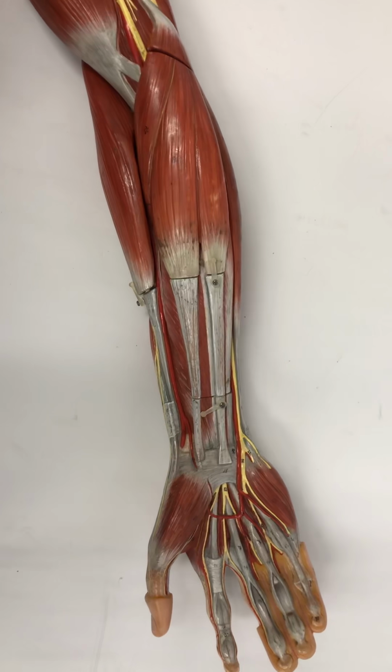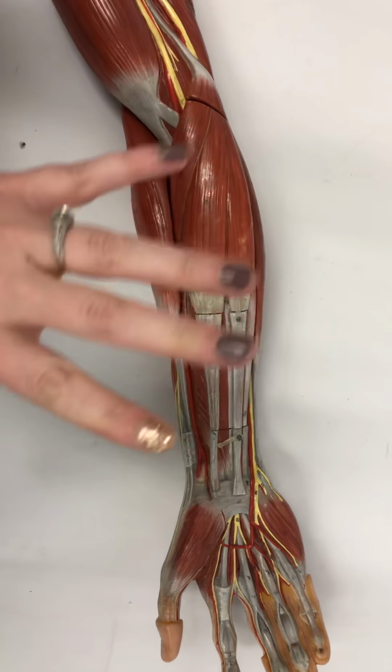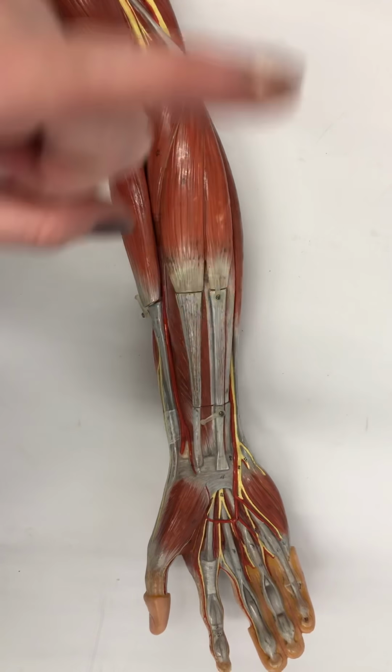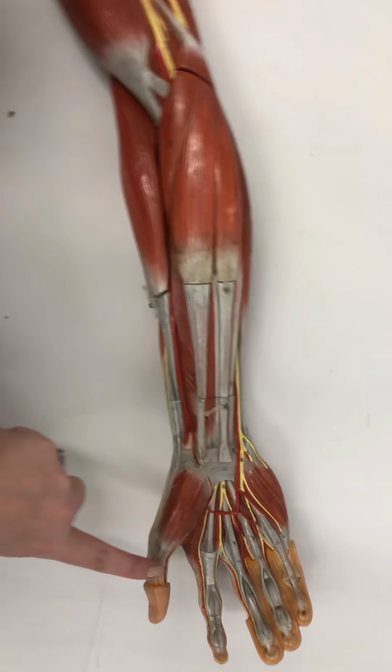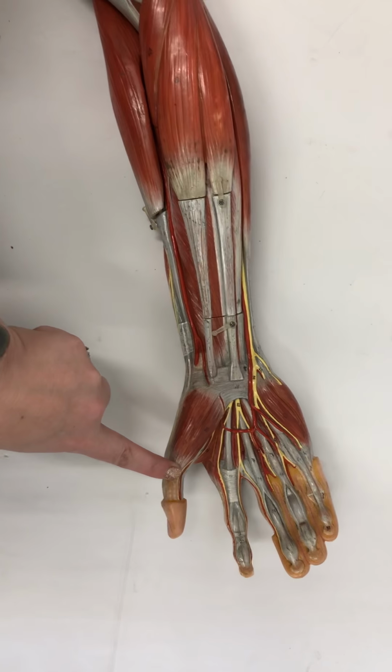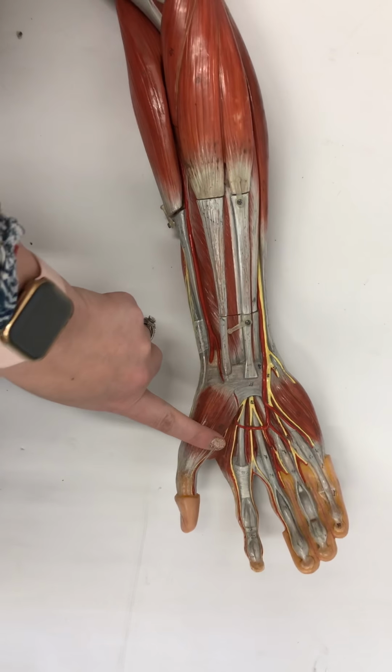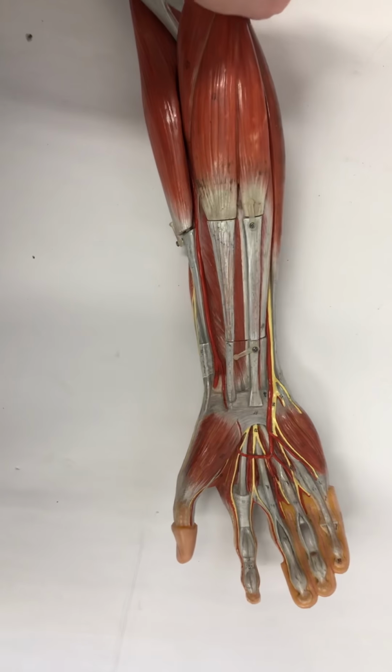Right, so let's look at muscles of the forearm. For the forearm, there's a couple things you need to know before you start. First, which bone is which? So remember, the radius is rad, it's on the thumb side. The ulna is the bone on the medial side.